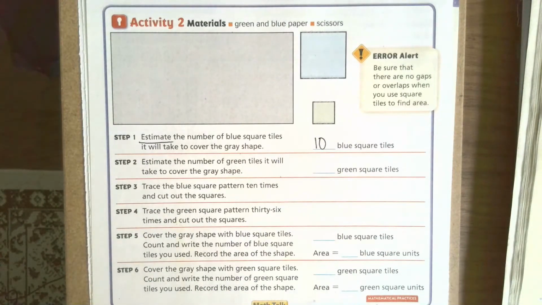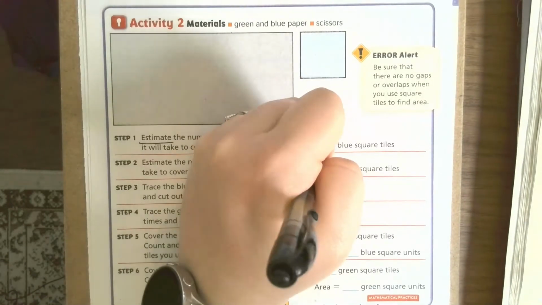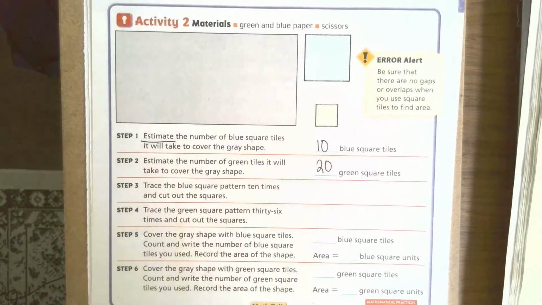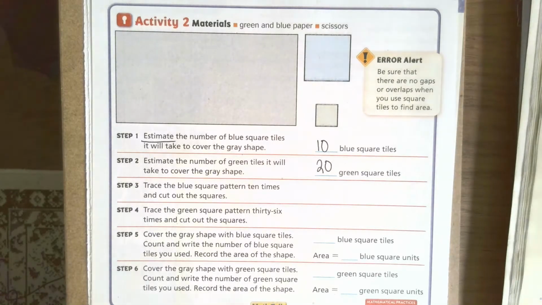Number 2, estimate the number of green tiles it will take to cover the gray shape. Well, if the green tiles are smaller, then I would need more green tiles than blue tiles. I'm going to say maybe there's 20. Maybe we double it. It says, trace the blue square 10 times and cut out the squares. Trace the green squares 36 times and cut out the squares. Cover the gray shape. Count how many and then cover with the other ones.